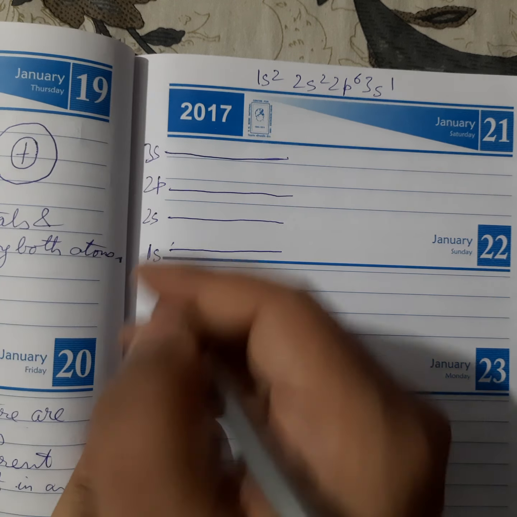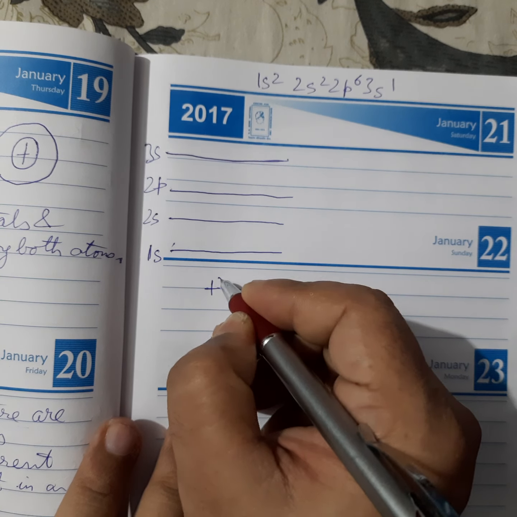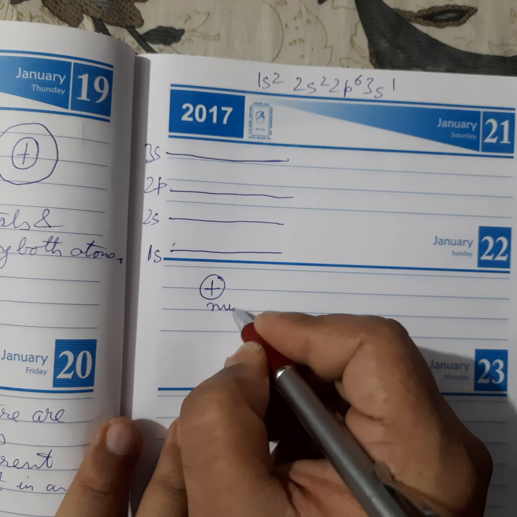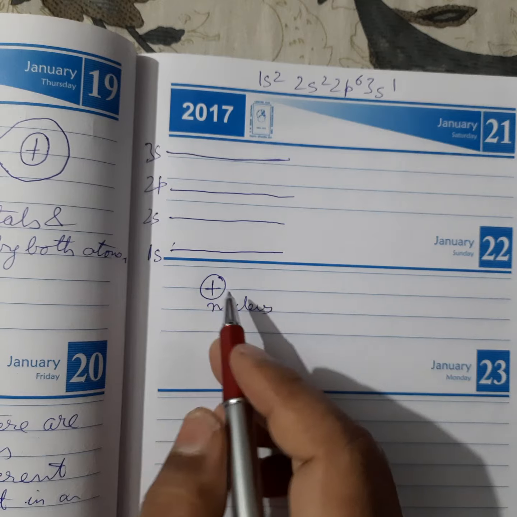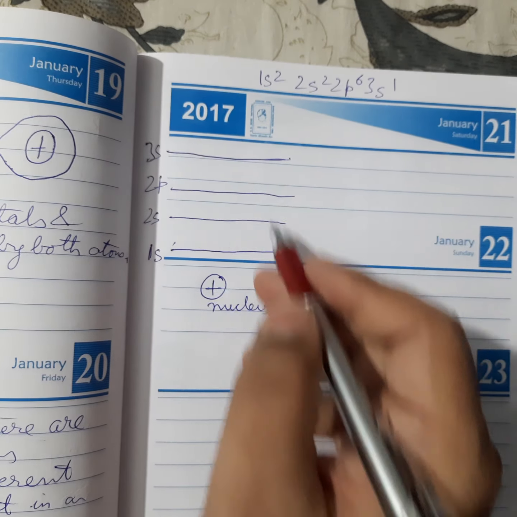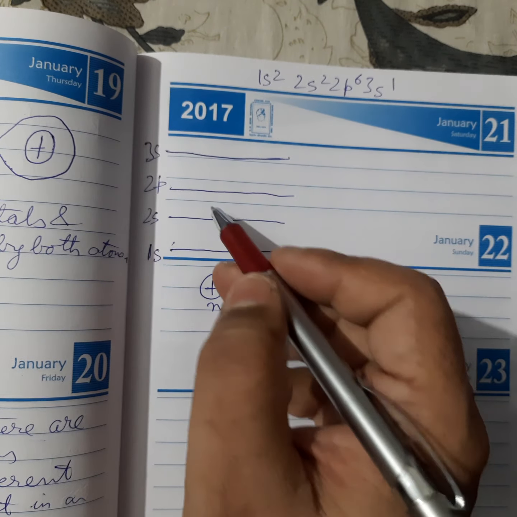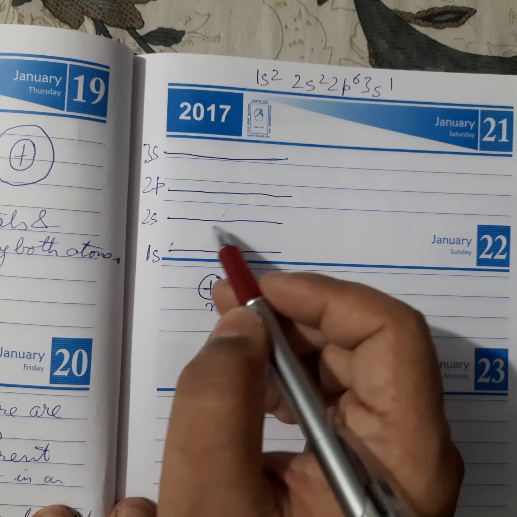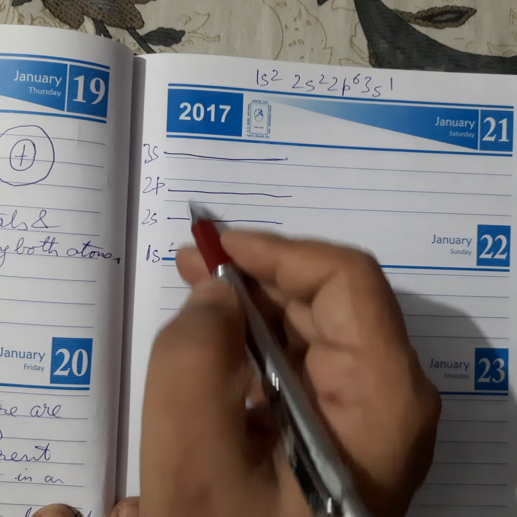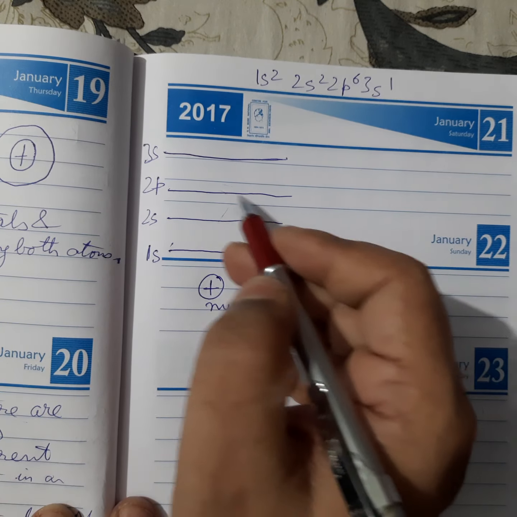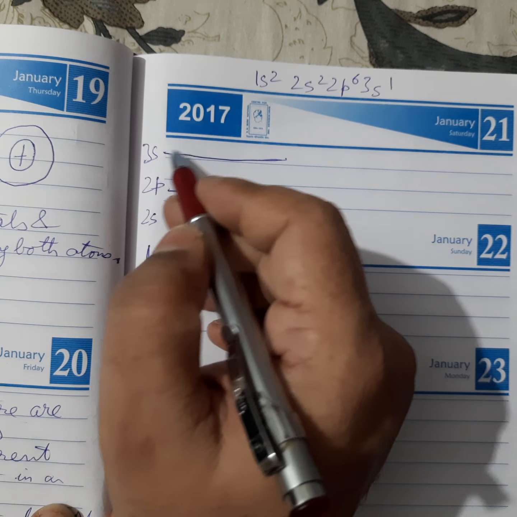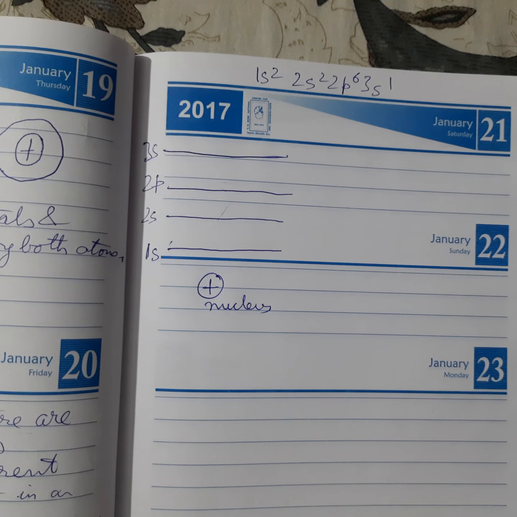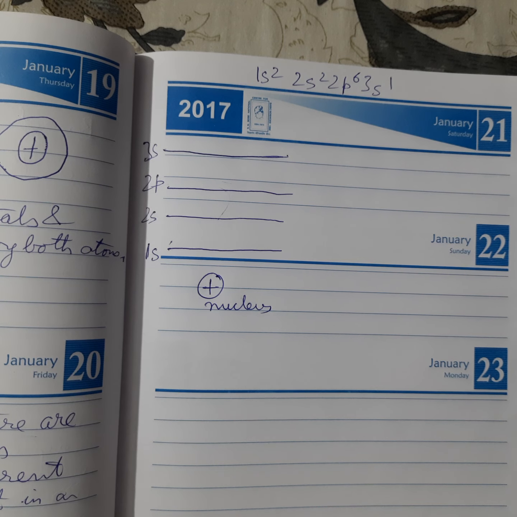Now let me draw here. This is the nucleus, and here are the shells. This is the K shell. This 2 is the L shell, and p is the subshell actually. These two are the subshells. And then there is the M shell like this. Okay, so this is the thing.